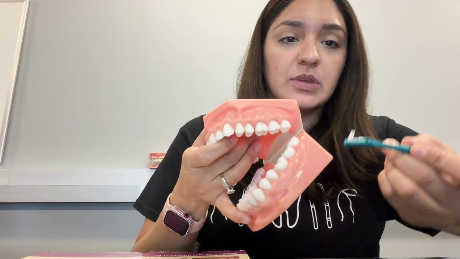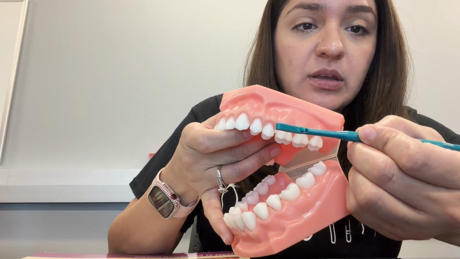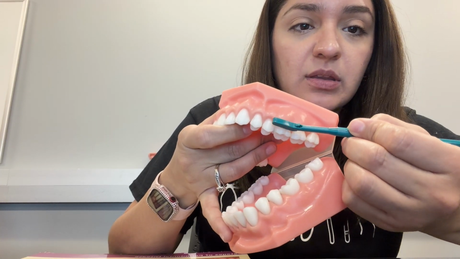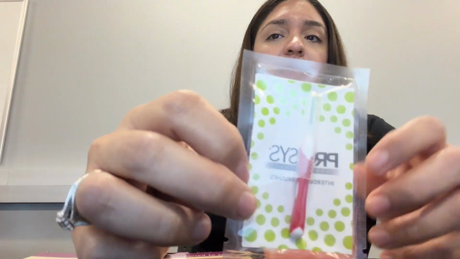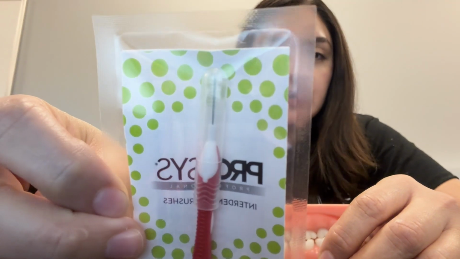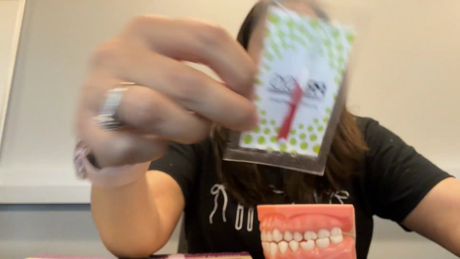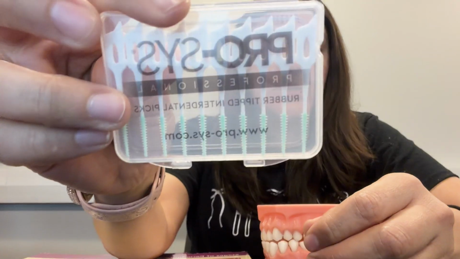Also you have some open spaces between your teeth, so interdental brushes, these little Christmas tree shaped brushes, work great to clean in between your teeth. So what you do is just go in there like that. And here is another version you would find in your local store, and these ones are just rubber tipped.